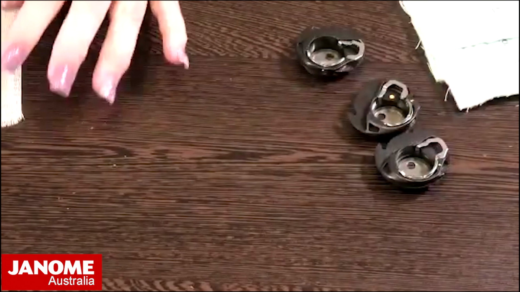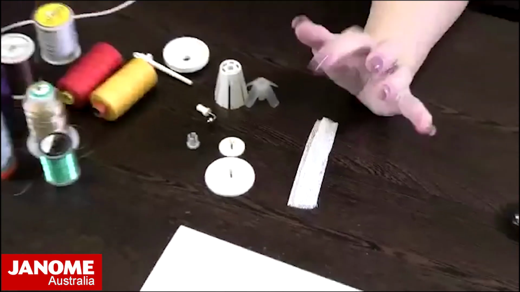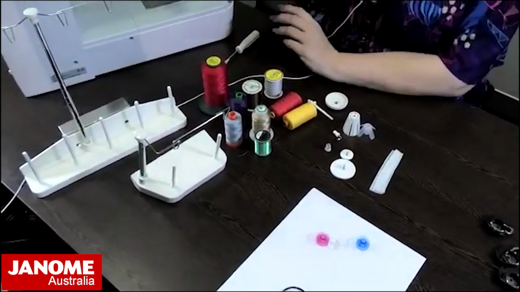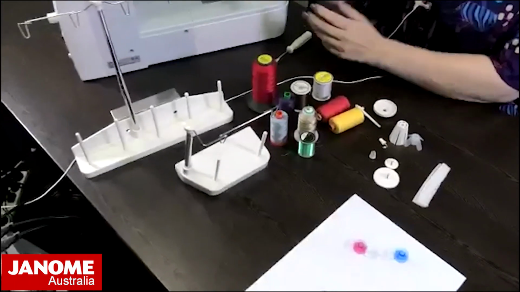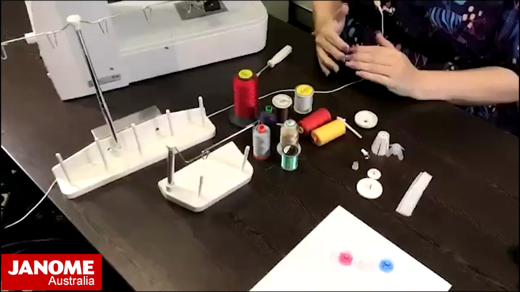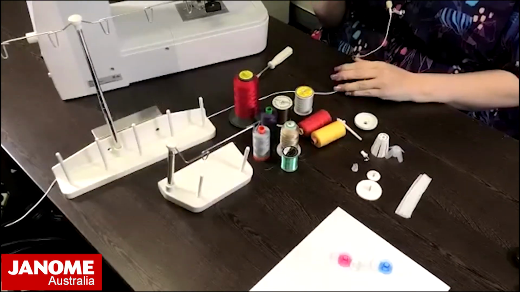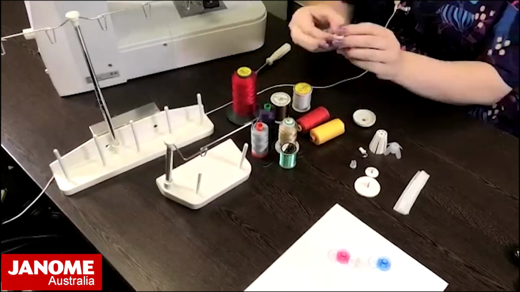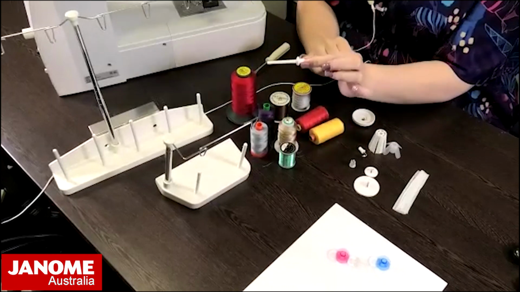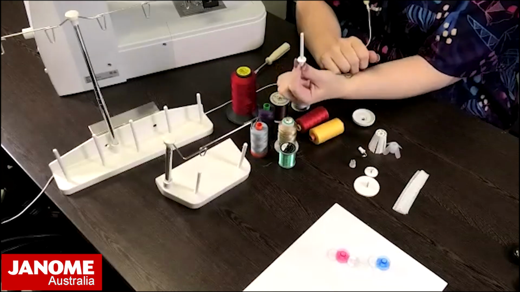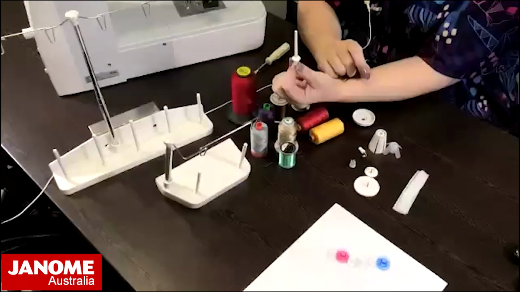Okay, so let's have a talk about some of the other things that we have available for your machines to help with different threads. I don't know, can you see these? Yep, okay. Depending on what model machine you have, we have 2 different ways that the standard thread stand is. Some of them are horizontal, so it's one that will sit across like the horizon. That is a horizontal spool stand. Then you have vertical spool stands, and a vertical spool stand will be up, pointing to the ceiling.